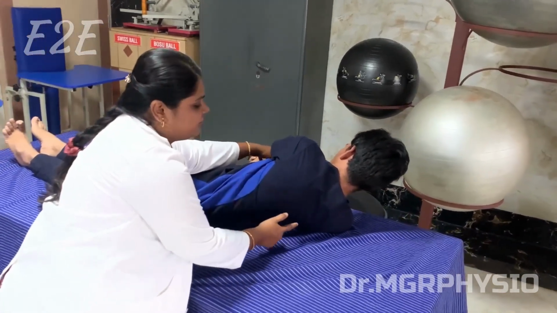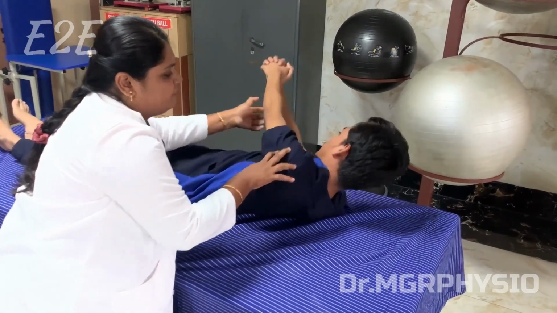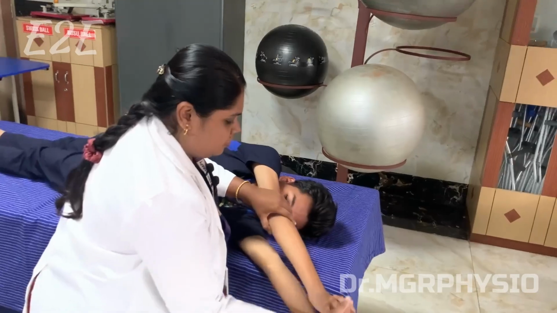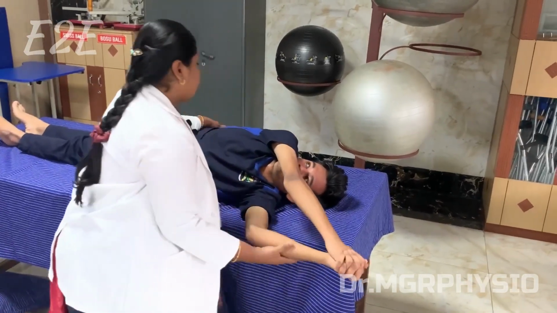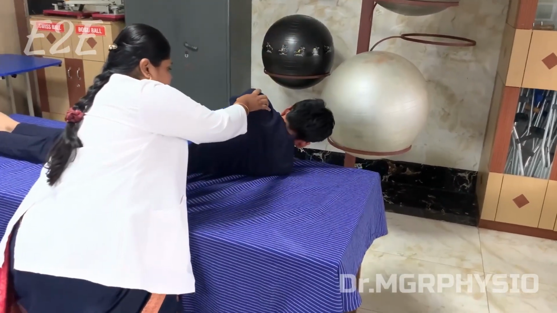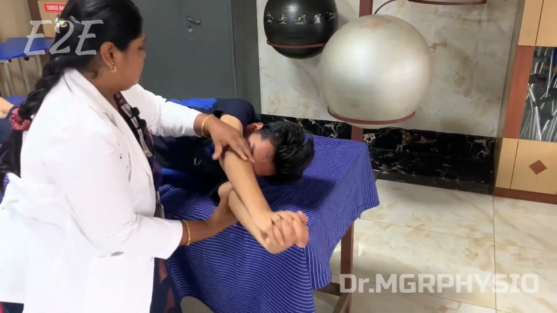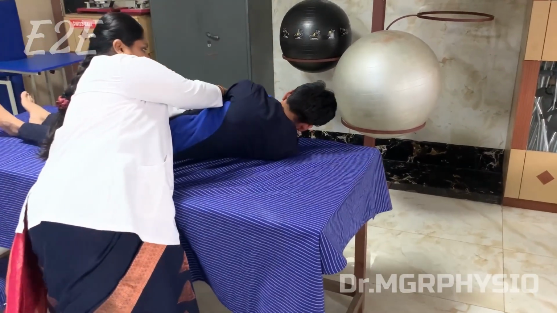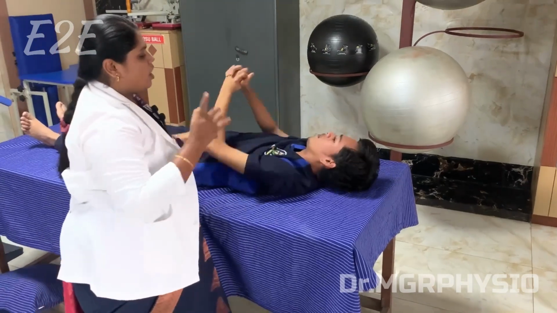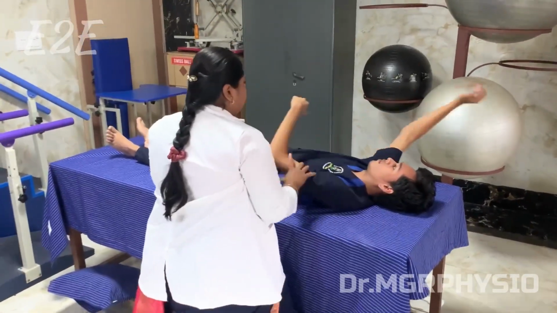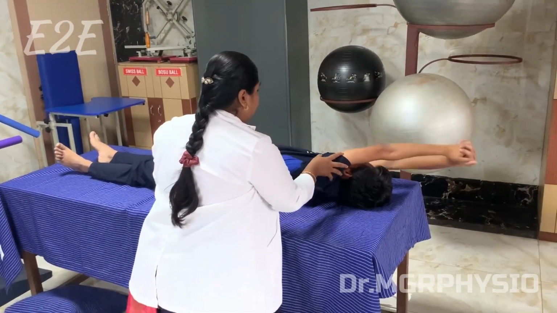See, your upper trunk will be lifted when you are going with the PNF pattern of movement for trunk. Upper trunk. Again. Relax. Now go with the same pattern of holding your limb.